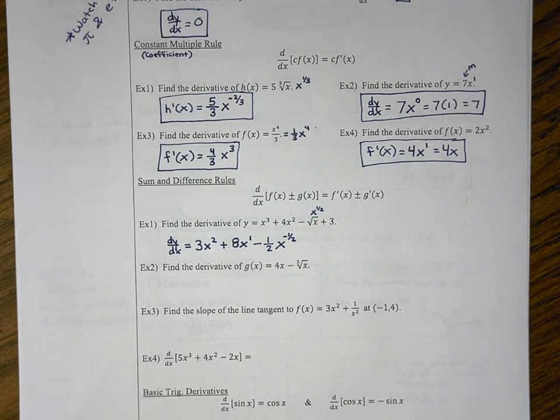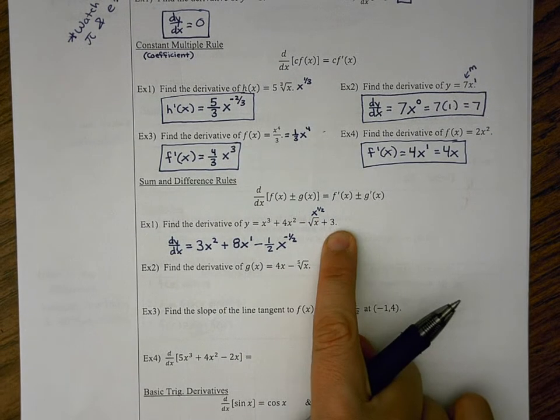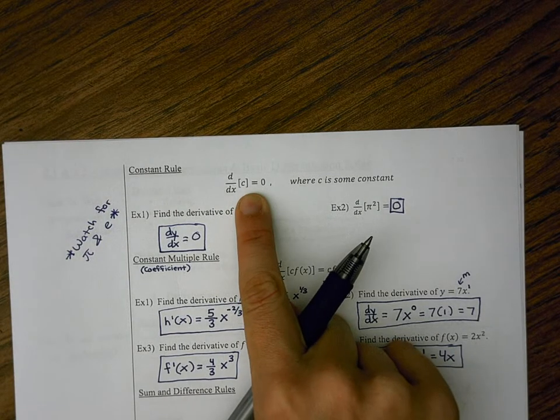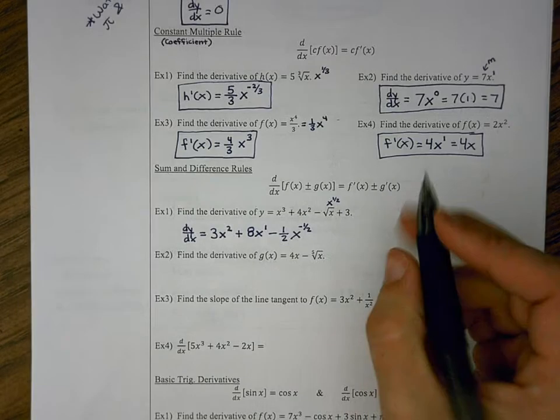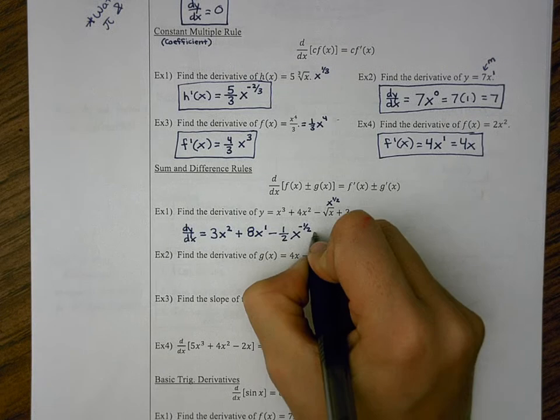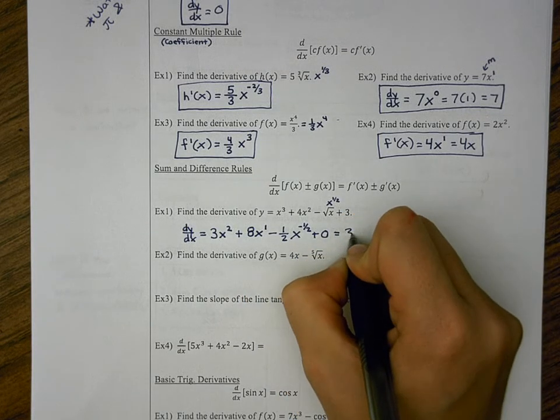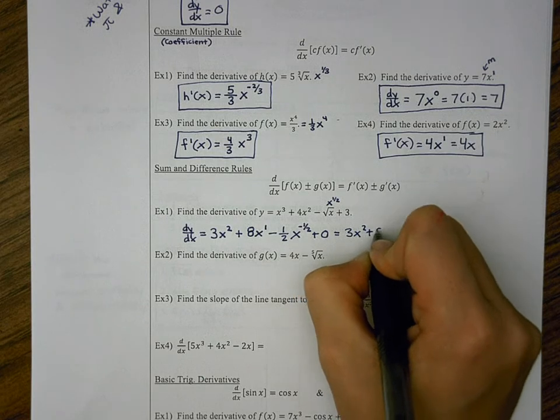And at the back we have a constant. And remember, the derivative of a constant is always 0. And so that 3, its derivative is 0.